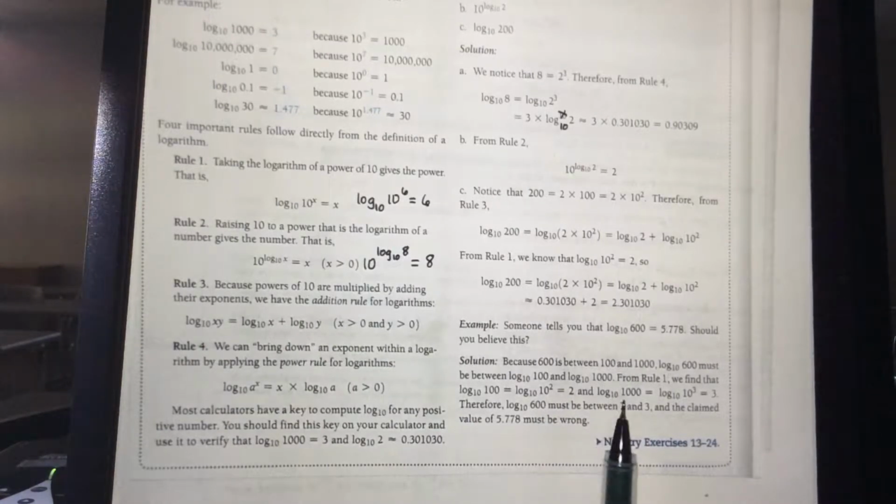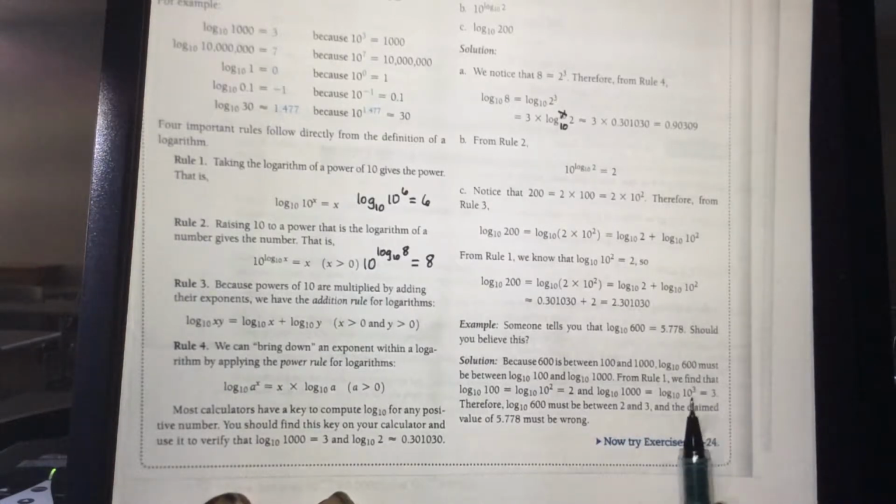And log to the base 10 of 1,000, I can write 1,000 as a power of 10, which is 10 to the third. So log to the base 10 of 10 cubed, again using that first rule, will be 3. That means that log to the base 10 of 600 has to be a value between 2 and 3. And they're telling you that log to the base 10 of 600 is 5.778. So here that claimed value has to be incorrect, because it must be between 2 and 3.